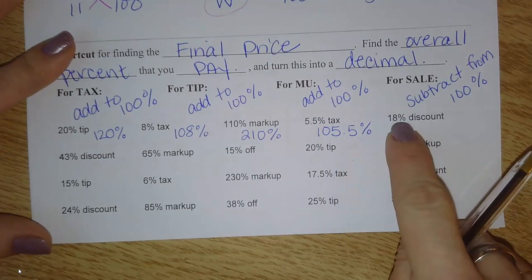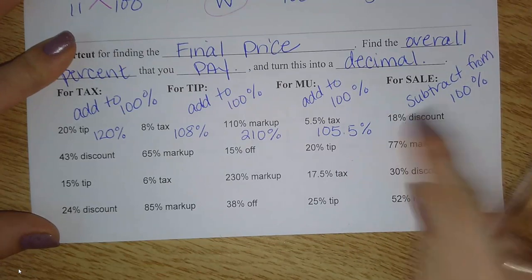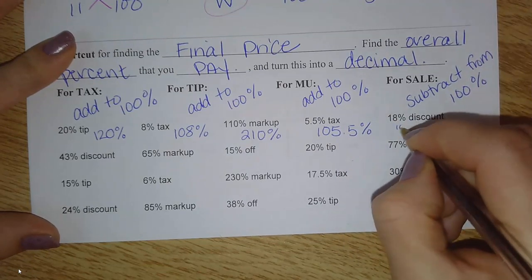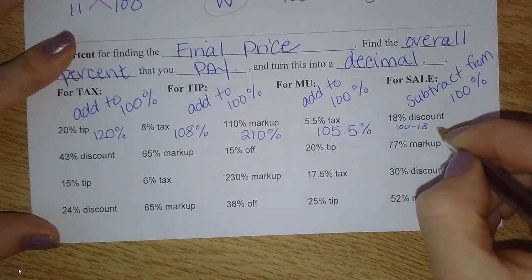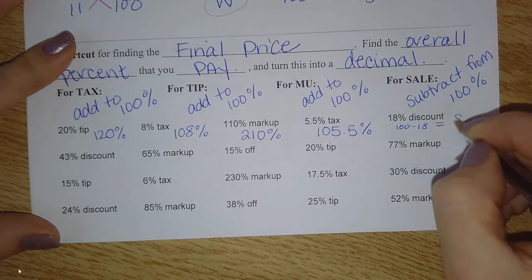Okay? 18% discount. Okay, now this is where it comes off of 100. So 100 minus 18, I'm paying for 82%.